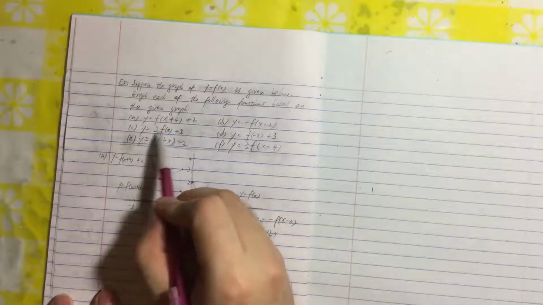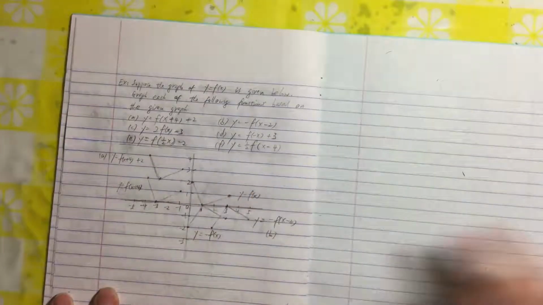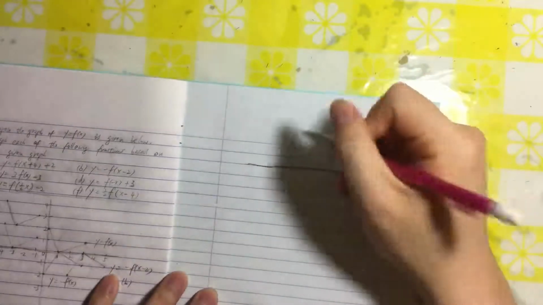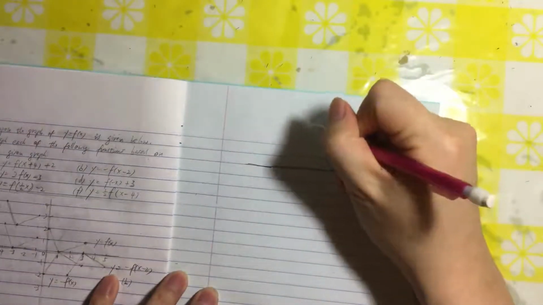Now, for part C, we have y equal to 2 times f of x minus 3. Let me draw another graph. Let me copy function f here.